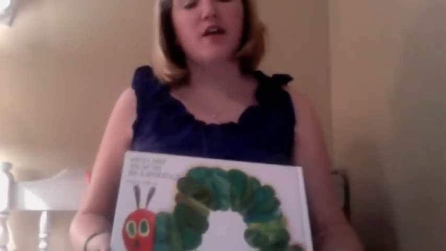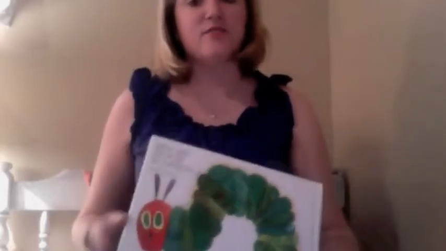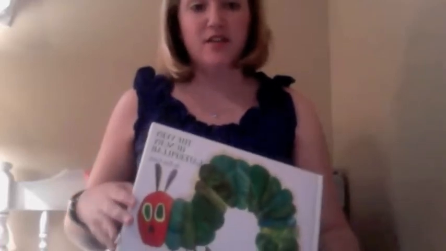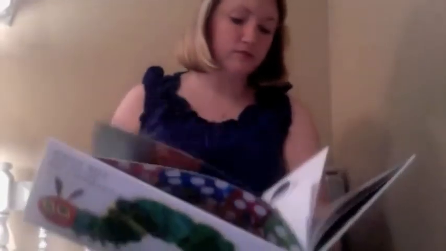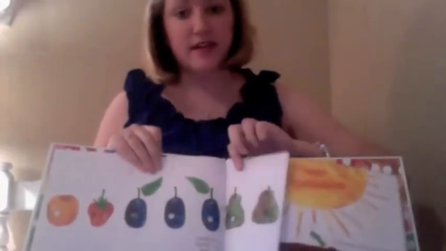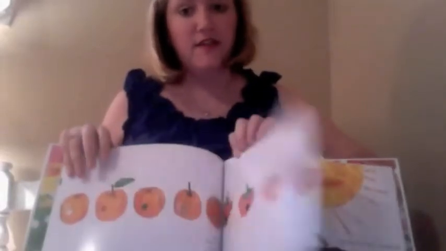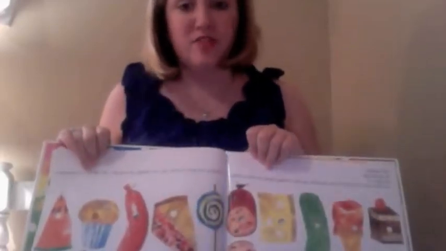So the first part of the question-answer relationship strategy is the right there question. These are questions where the student can look in the text and read straight from the text exactly what the answer is. An example might be, how many kinds of foods did the caterpillar eat? We can flip to this page and it's going to show us exactly, and the students can count exactly how many fruits and vegetables and types of food the caterpillar ate. That's an example of a right there question.